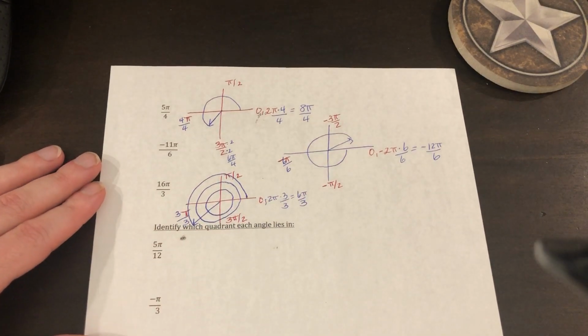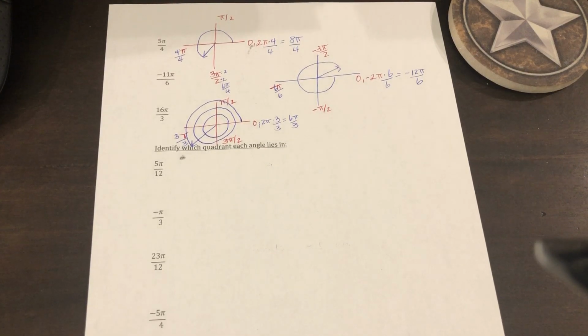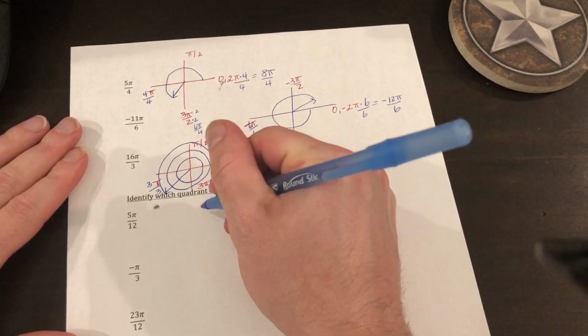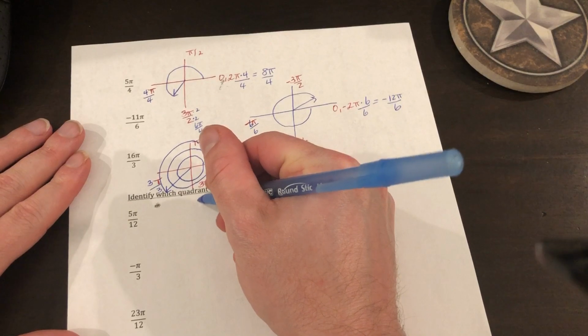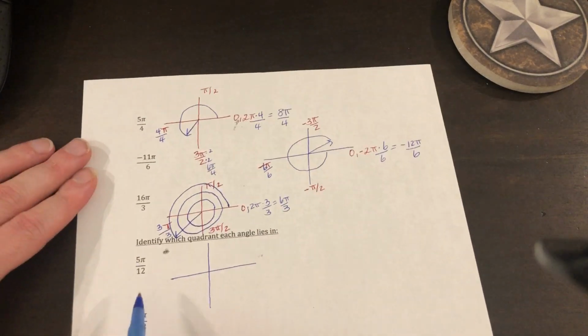Okay. Now, the last section of your notes, we're going to identify which quadrant each angle lies in. So let's draw it. That's the easiest way to do this stuff. So we're in twelfths.